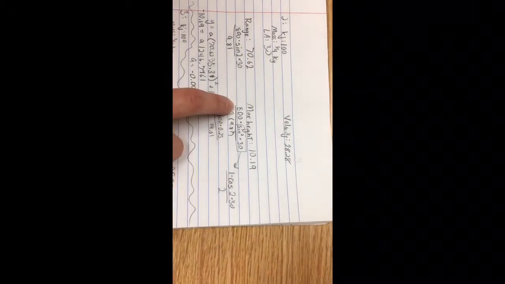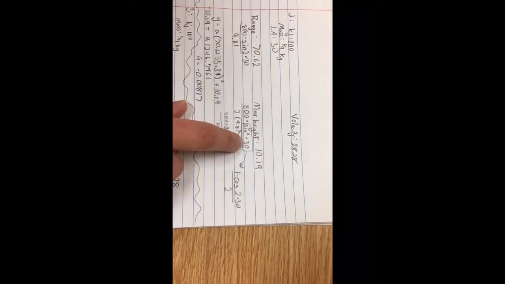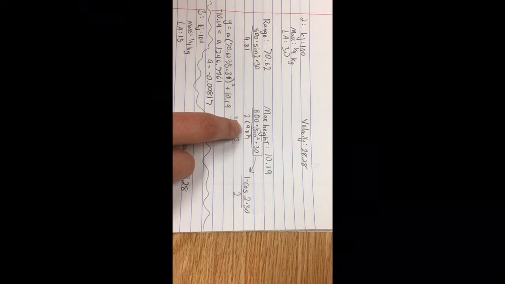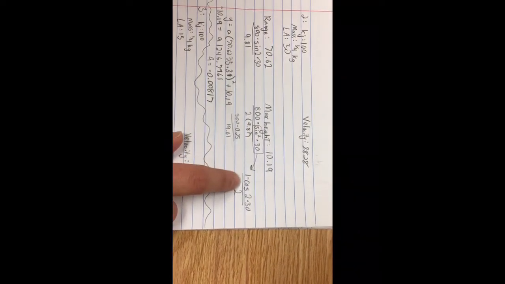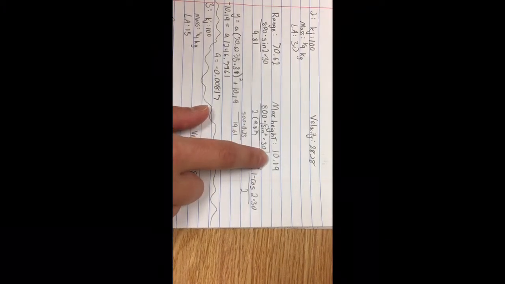I had to plug in velocity squared, which was 800, and I had to plug in my launch angle, which was 30, and the gravity, which was 9.81. So 800 times sine squared of 30 over 2 times 9.81. So to find sine squared of 30, I have to do 1 minus cosine of 2 times 30, over 2. So when I do that, I got 0.25. So 800 times 0.25 over 19.61, which is 2 times 9.81. That final answer was 10.19.